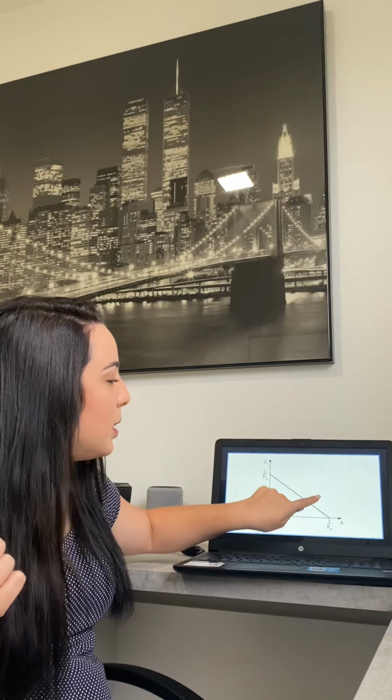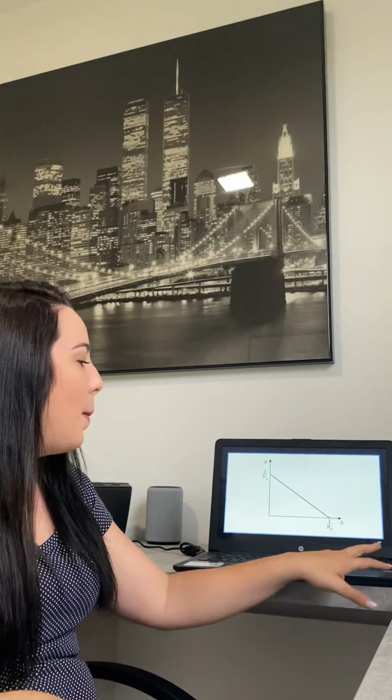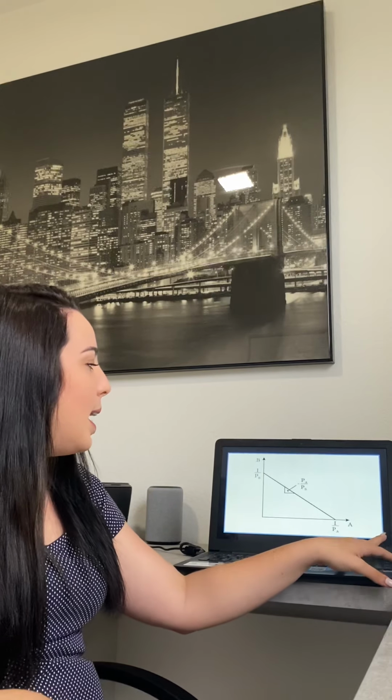And all those points beyond the line are what the consumer cannot afford. So whatever is above the line is the combinations that the consumer cannot afford given his income.